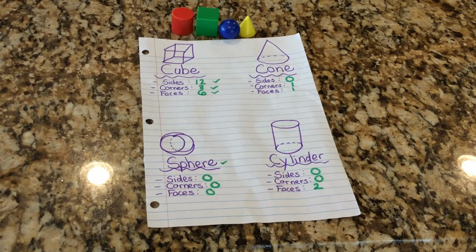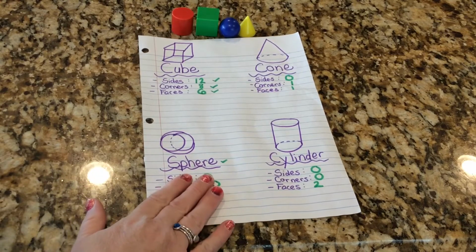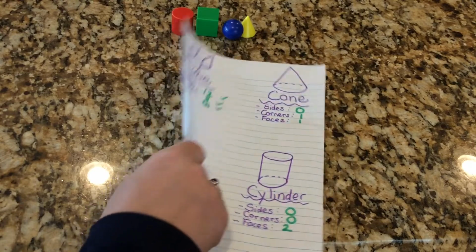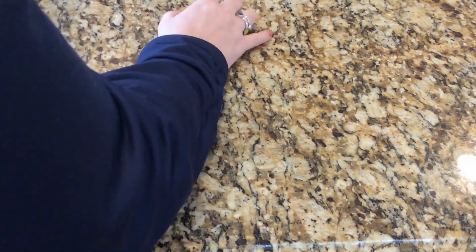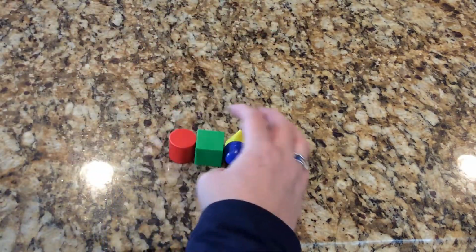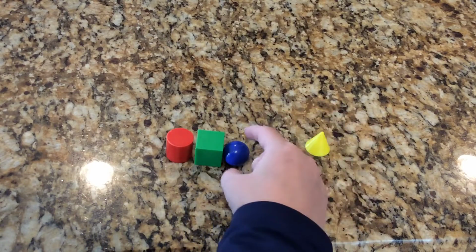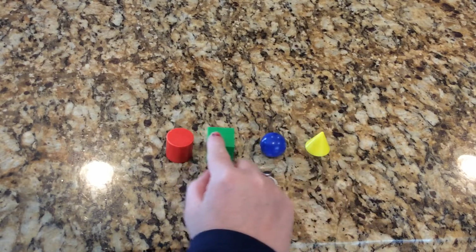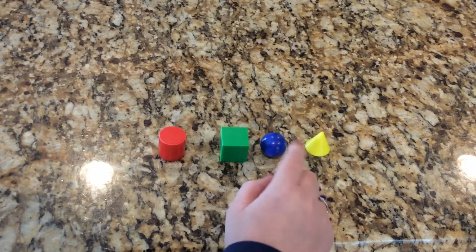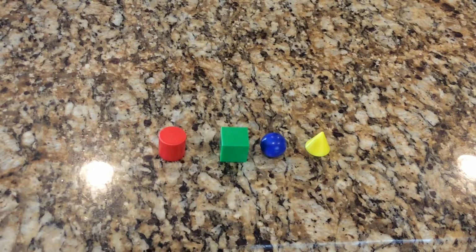Now I'm going to ask you in a moment to pause your iPad or your computer during this video, and I'm going to ask you to go try to find one of each of these shapes in real life around your house.